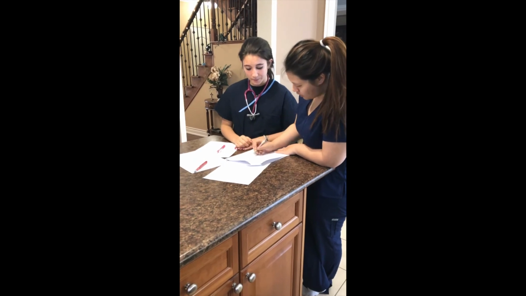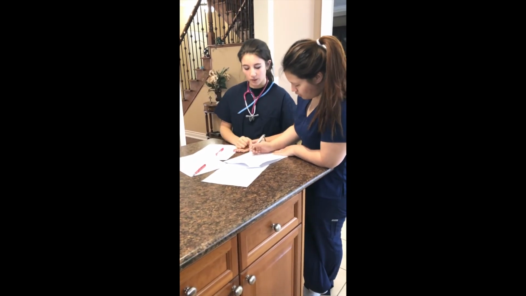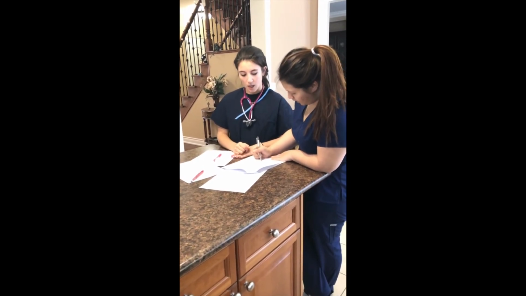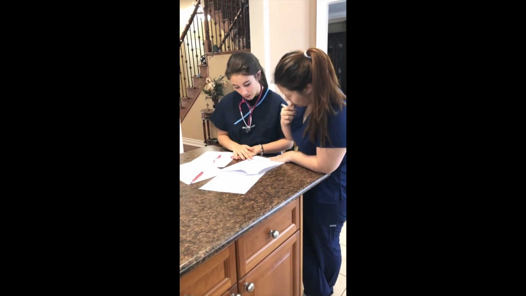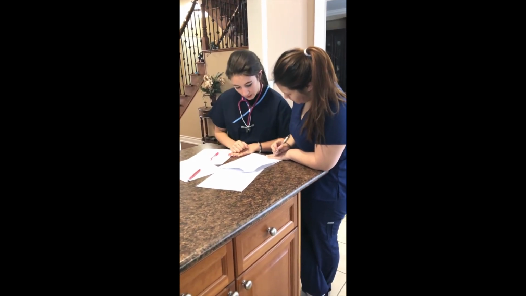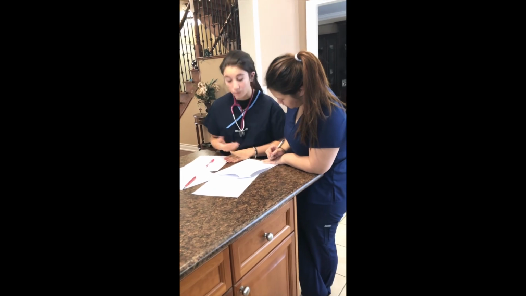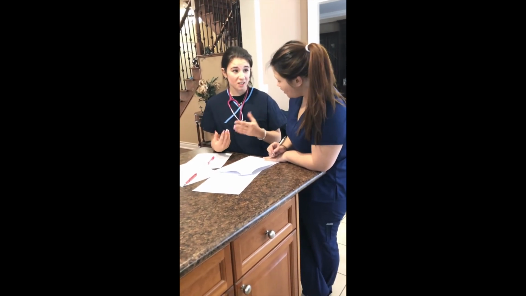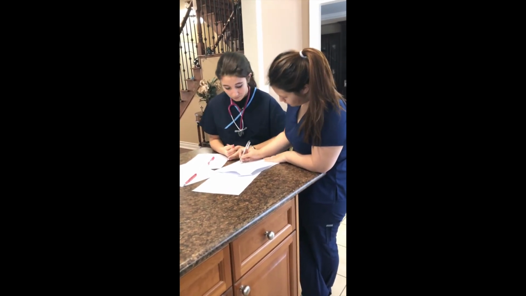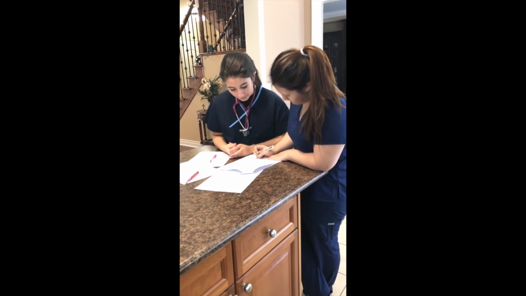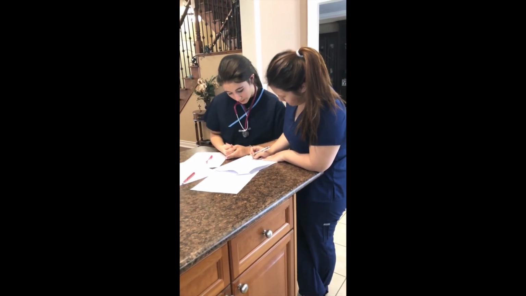So it looks like he started with 200, now he's at 170. Okay, I see. So I told you his oxygen. His respiratory rate was like 30 in the minute. So it's pretty high. What else is there?